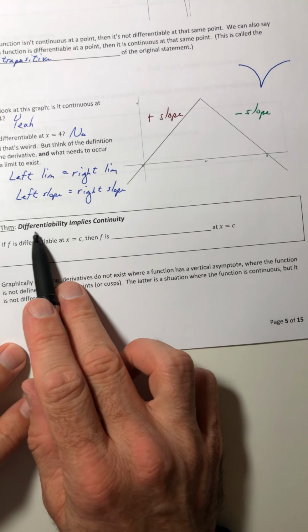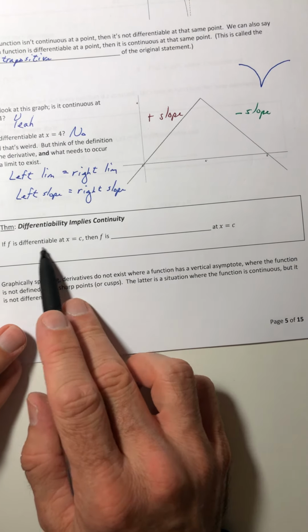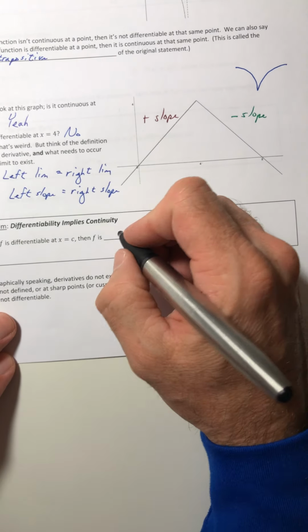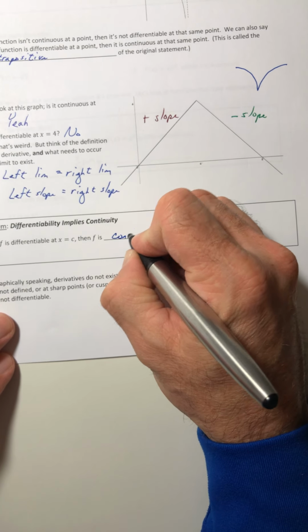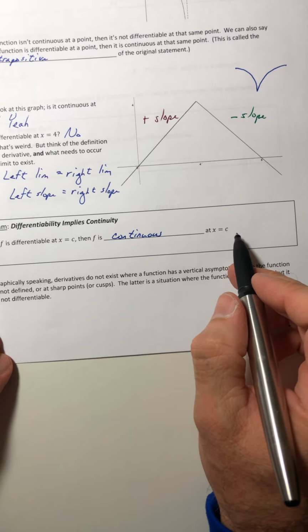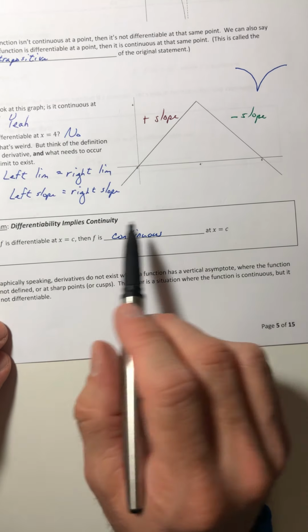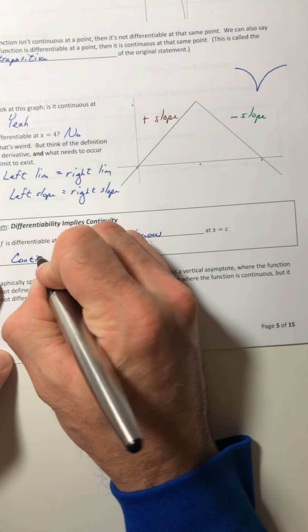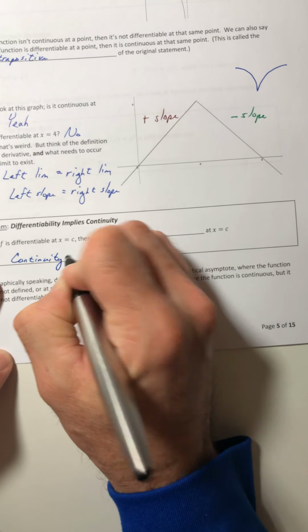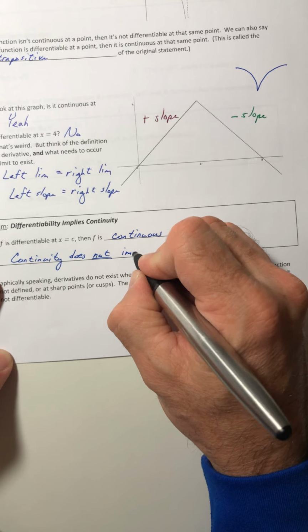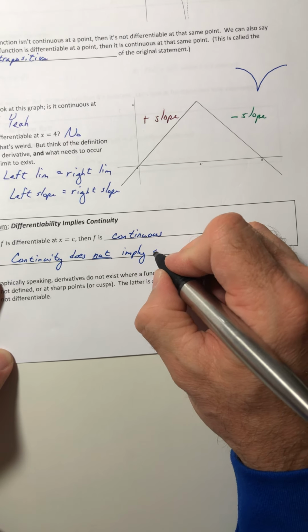So differentiability implies continuity. So if it's differentiable at x equals c, then f is continuous at x equals c. However, it doesn't work the other way around. Continuity does not imply differentiability.